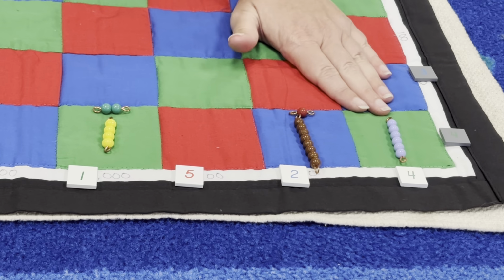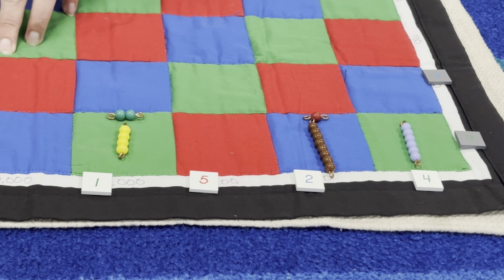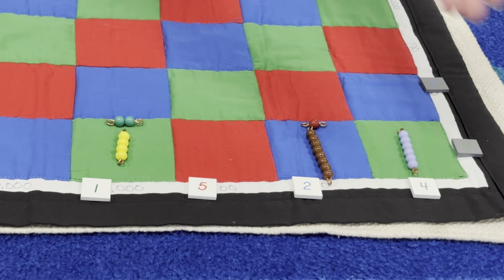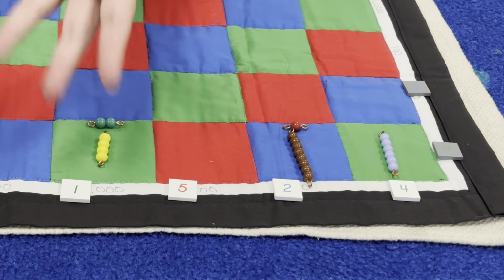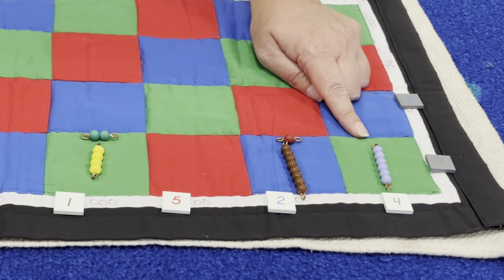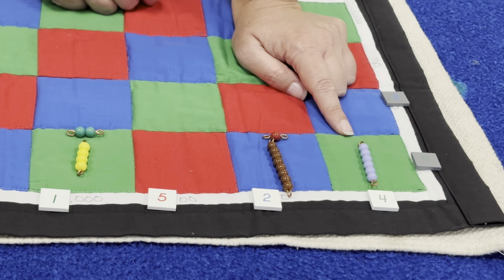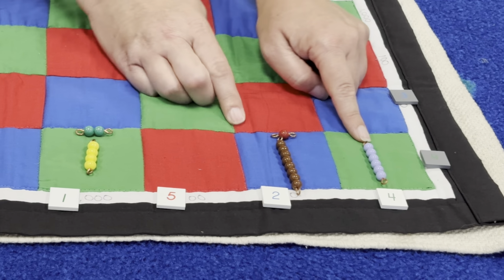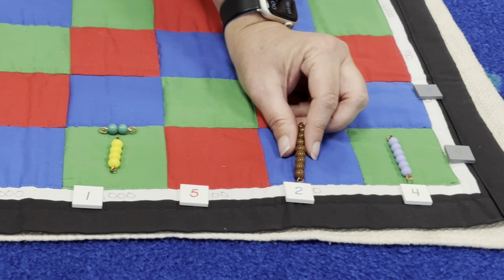And let's go ahead and make some exchanges here so we can record the product of our units place times our multiplicand. So we have 6. There's only one bead there, so we're good. 8 plus 1 is? 9.